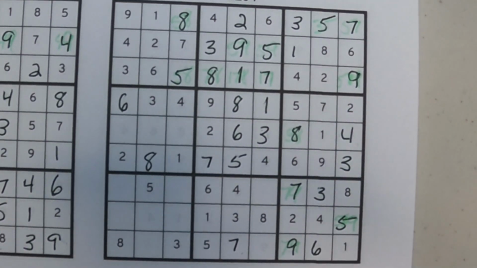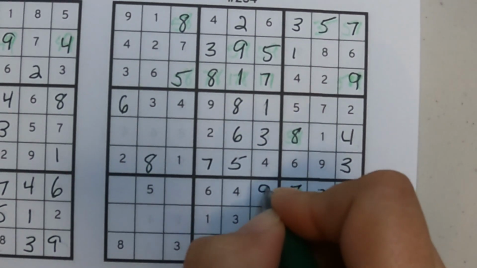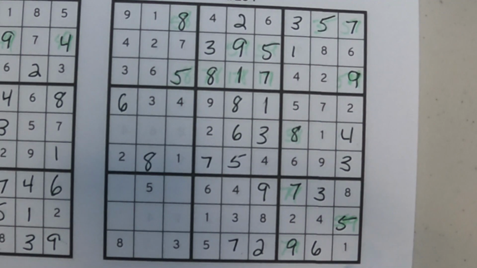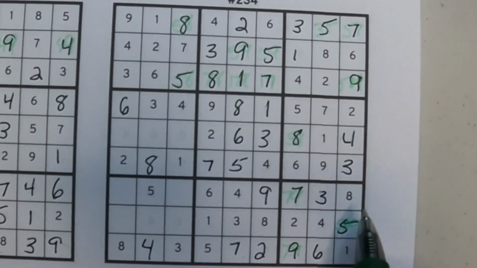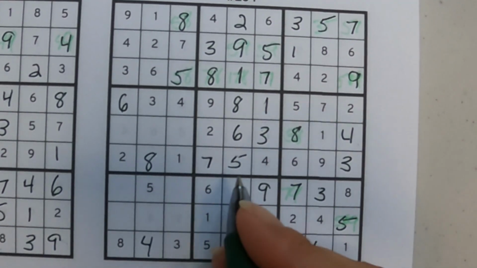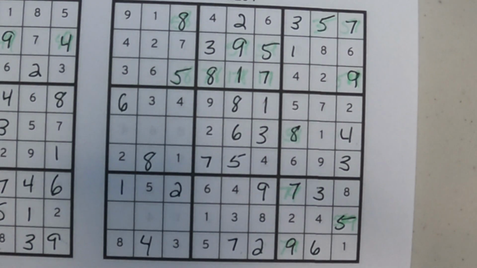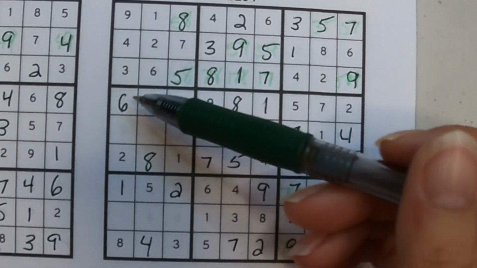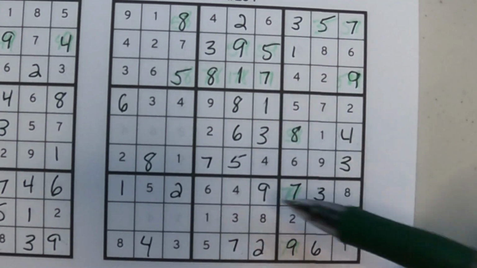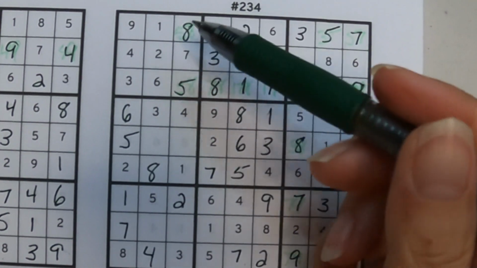For this box, we're missing 2 and 9. We've got the 9 here, so 2, 9. For this row now, we're just missing a 4. For this row, we're missing 1 and 2. We've got a 1 here, so 2, 1. So for this column, we're missing 5 and 7. We've got a 5 here, so 7, 5.